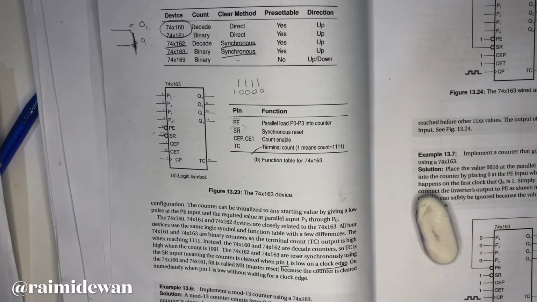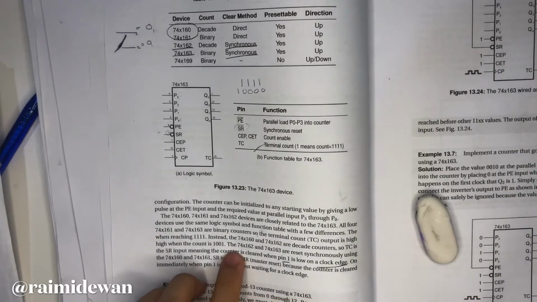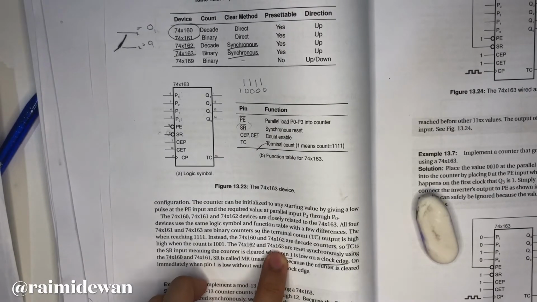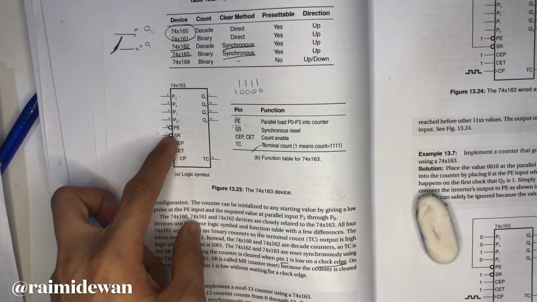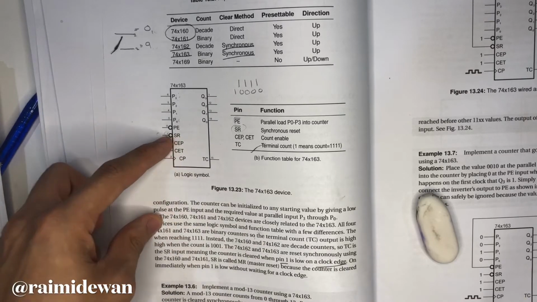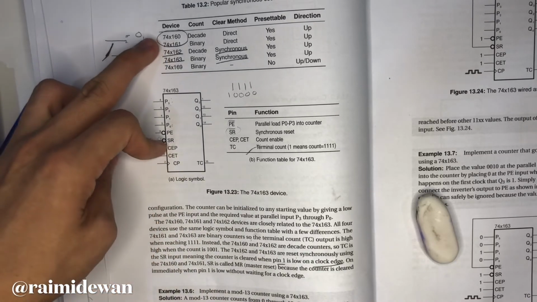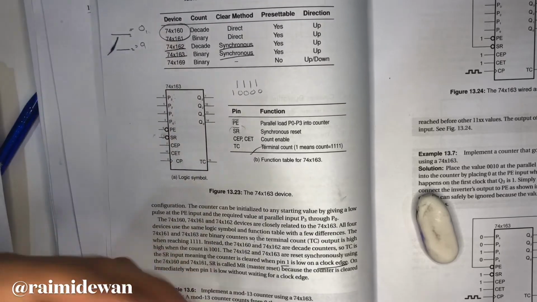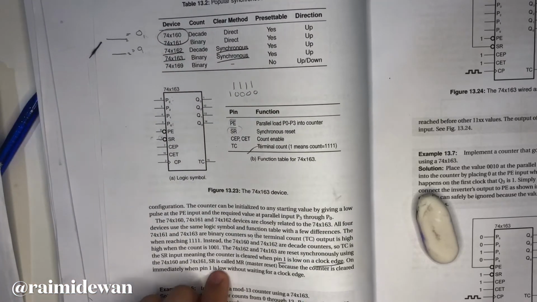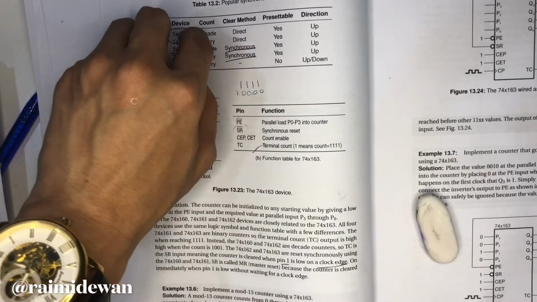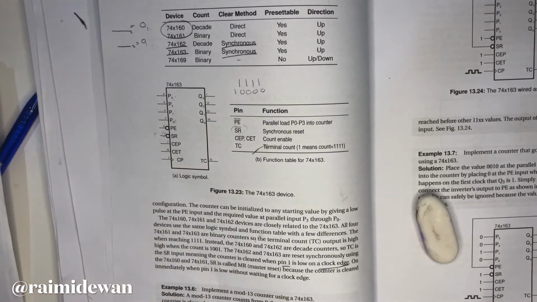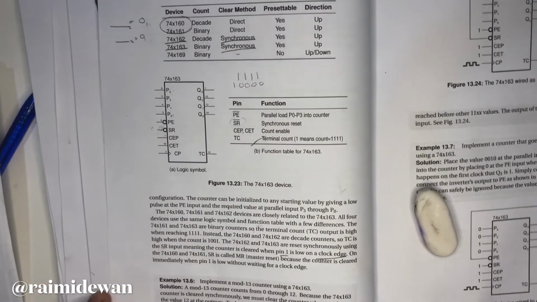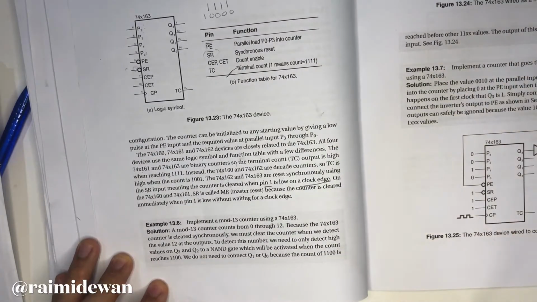The 74162 and 74163 are waiting for the clock edge, even though this one is already low. In contrast, for 74160 and 74161, where the SR is called master reset, the counter is immediately cleared without waiting for a clock edge. Okay, now we go for the next explanation.